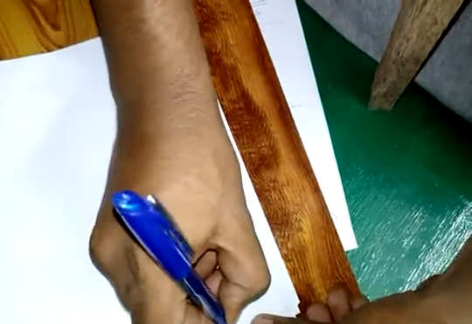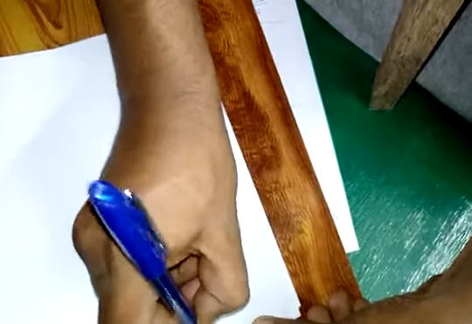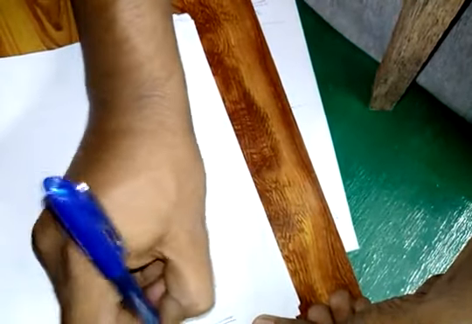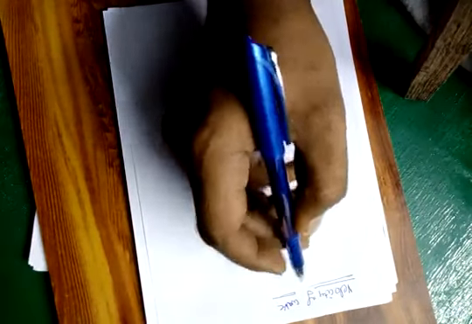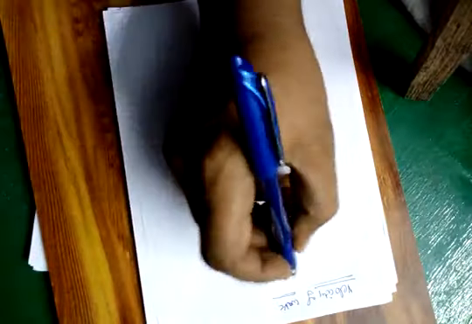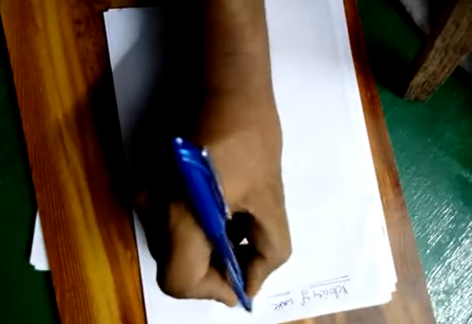Next we are going to find the velocity of the wave. Just now we have seen the particle velocity. Now we will see the disturbance, how fast it is moving. So the velocity of the wave I am representing with v.